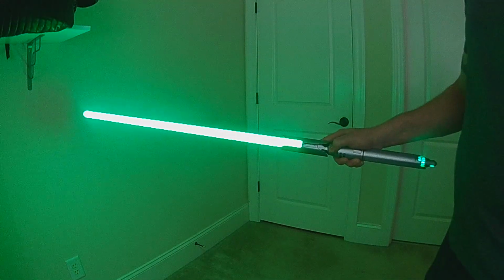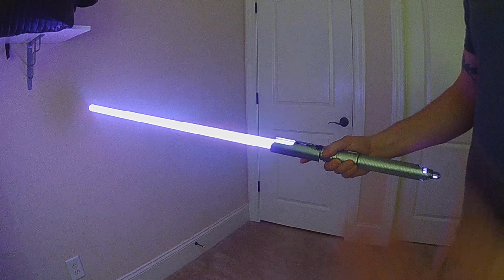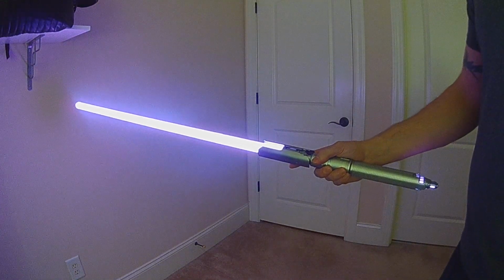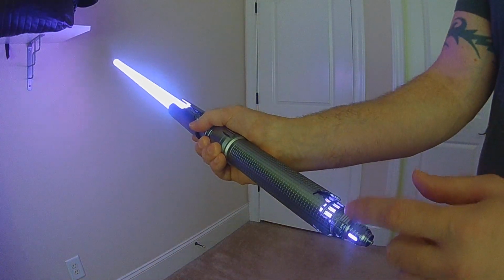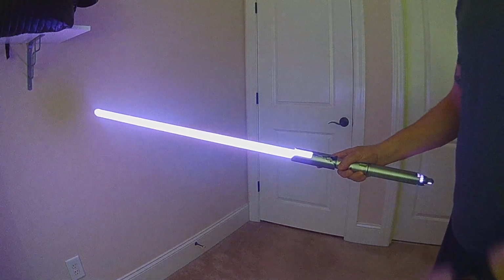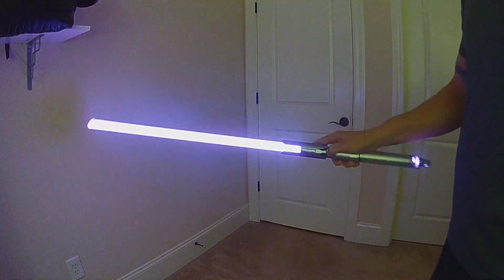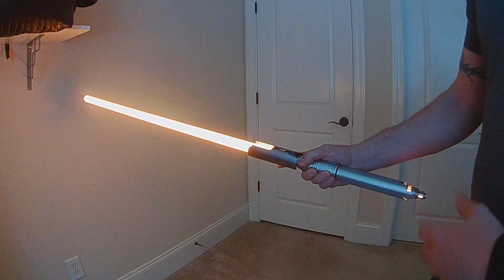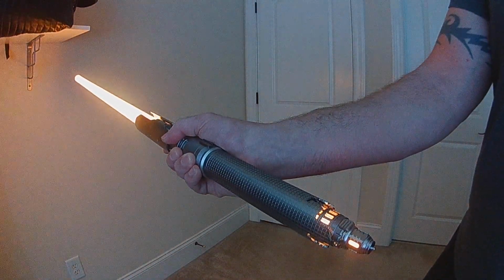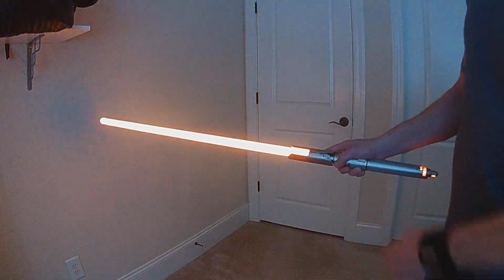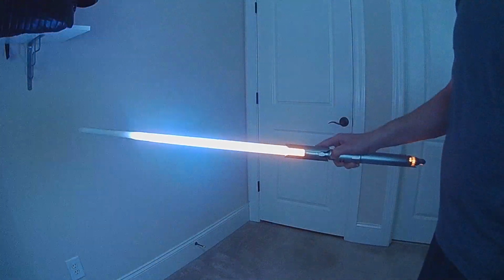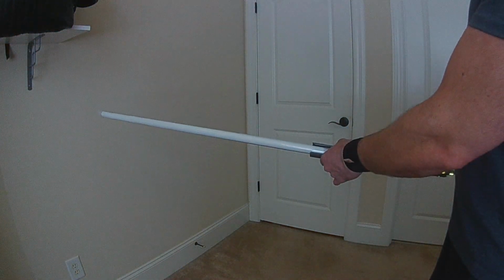So I've got the purple blade, and again, different sound font. Orange blade, different sound font. Oops, hit that wrong.